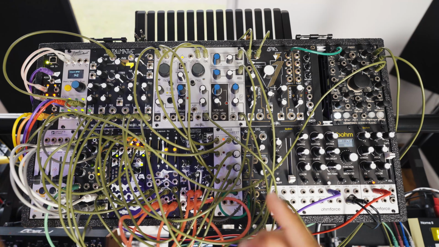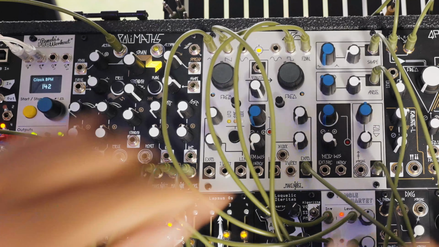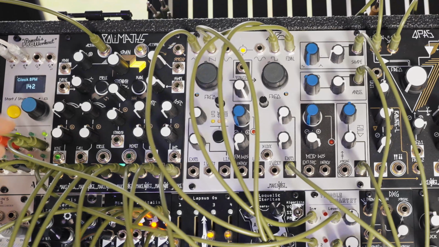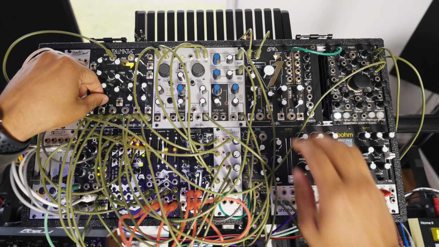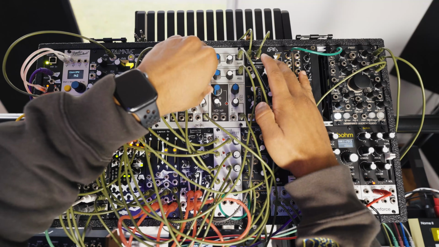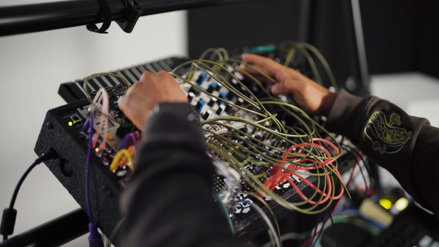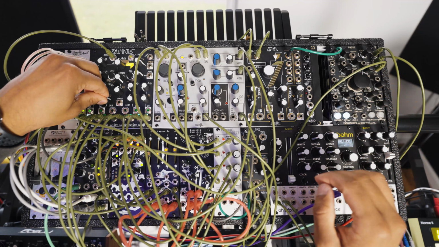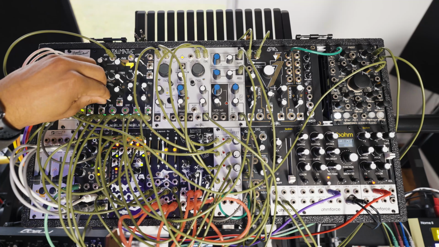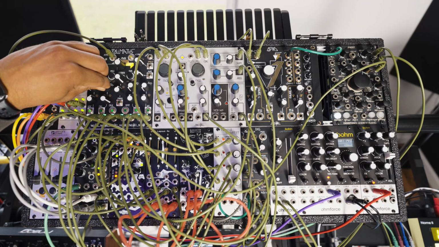So for this patch, I have the shape, angle, fold, and exponential parameter on the DPO plugged into channels 5 through 8. And as I turn the filter up, you'll be able to hear how crazy this sounds. Sounds like a firework.